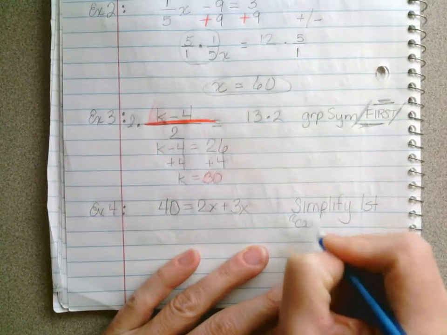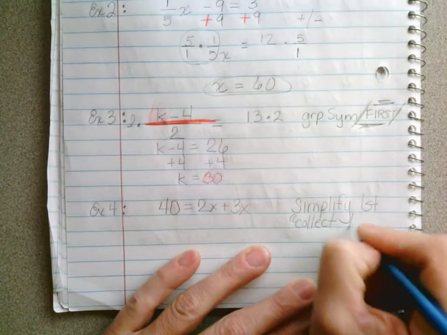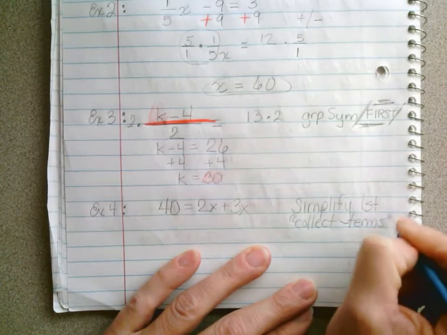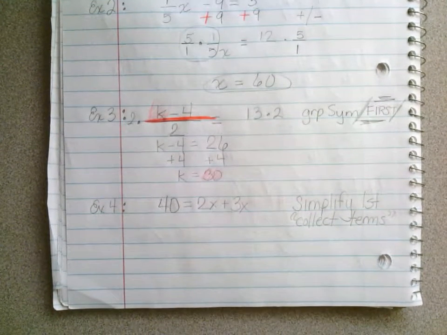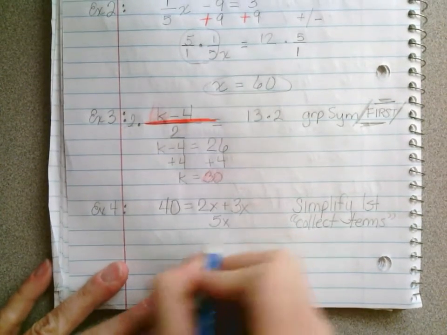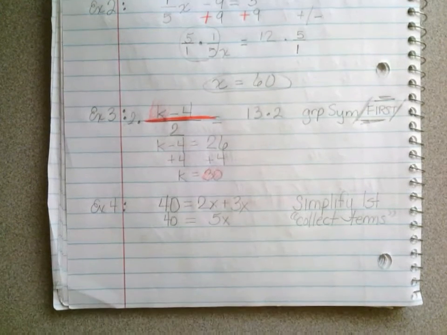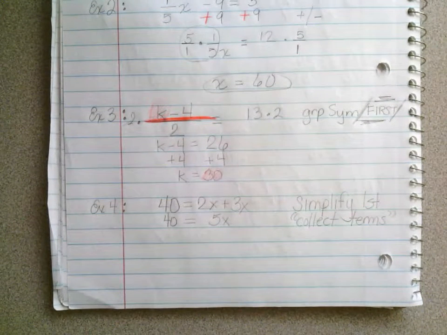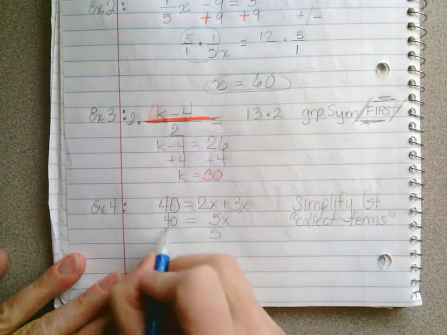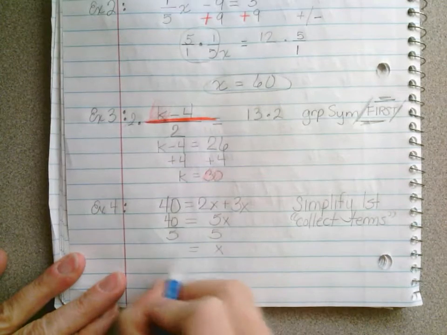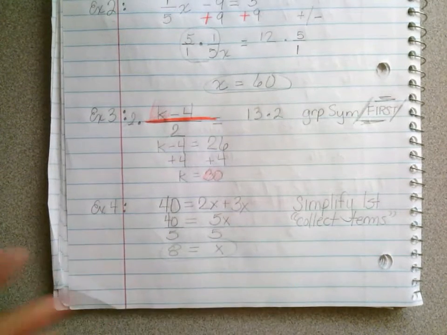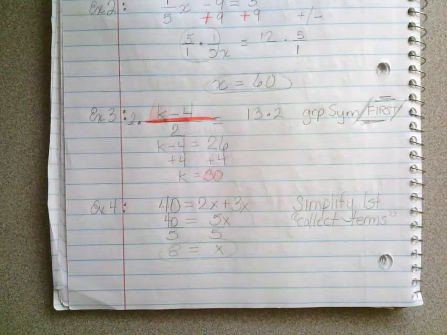As in collect your x's, your like terms. Collect your like terms. Good? Okay. The sum of 3 and 2 is obviously 5, which means there are 5x. Right? Now we go back to the norm. Divide by what, guys? Good. The value of x then is 8.